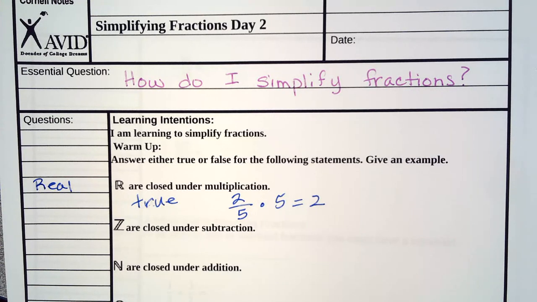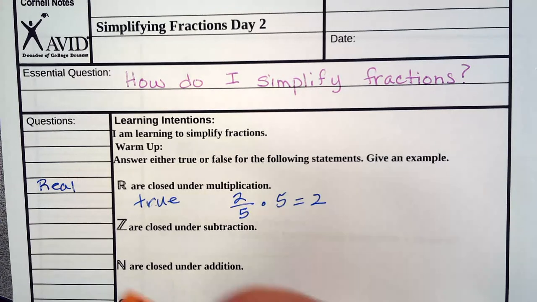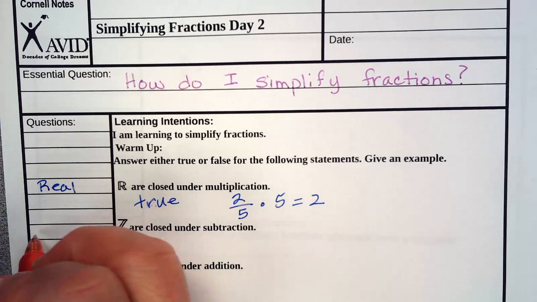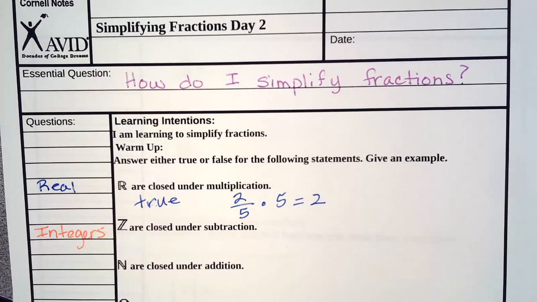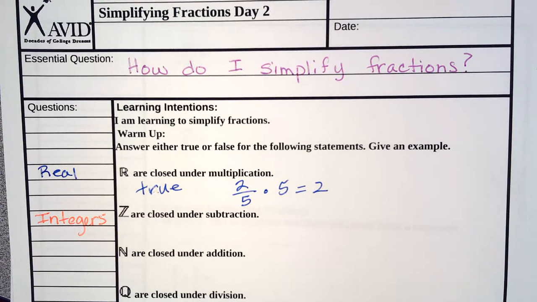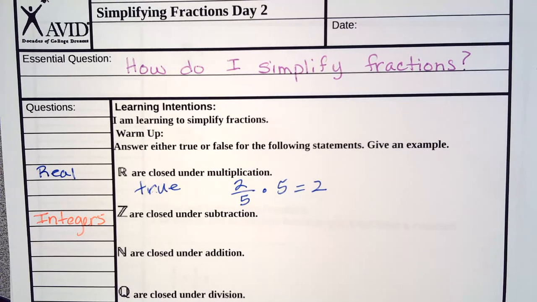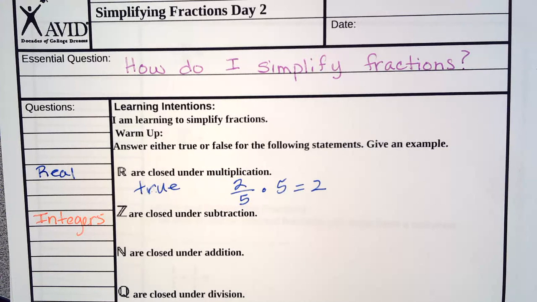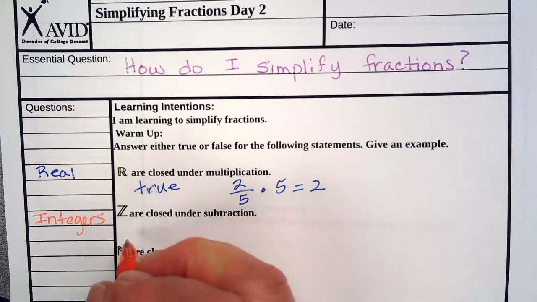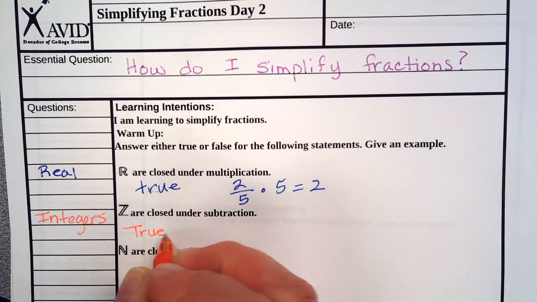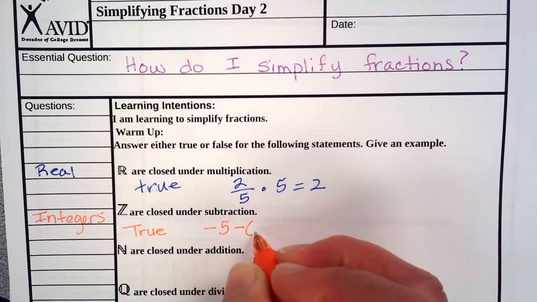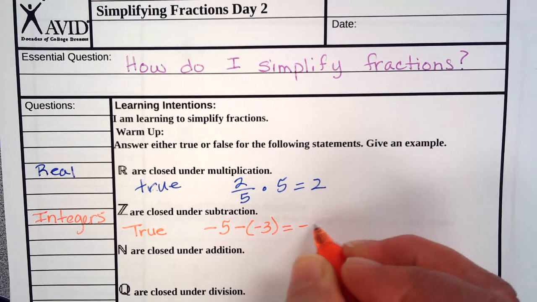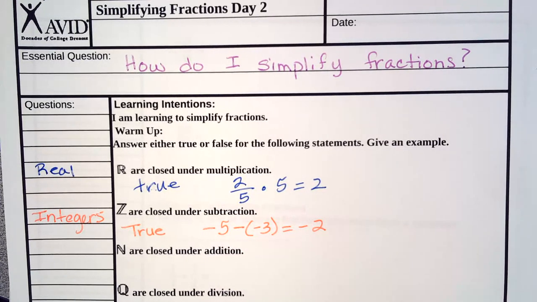Okay, what does the Z stand for? Z are the integers. Are the integers closed under subtraction? Remember, your integers are 0, 1, 2, 3, and -1, -2, -3. Yes, they are. That would be a true statement. And I could have -5 minus -3, and that would give me -2. We don't minus the negative, we plus the positive.